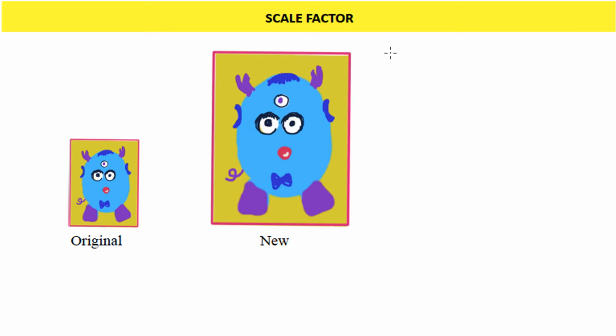Let's write that down. I know it sounds simple, but let's write down this common sense definition of scale factor. It tells you how much you enlarge or shrink the original image.